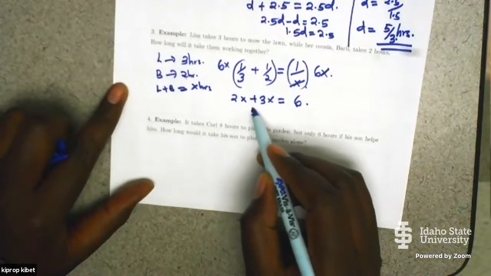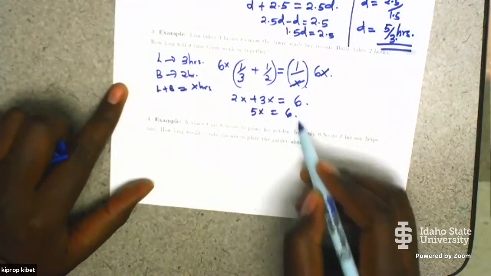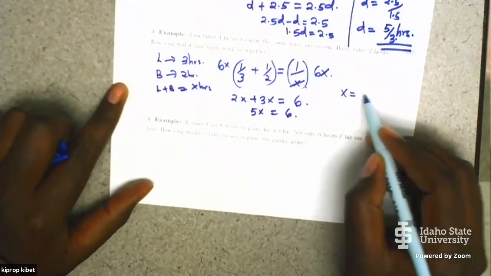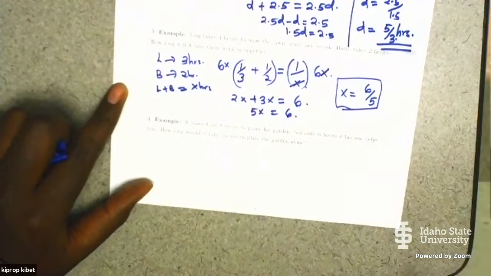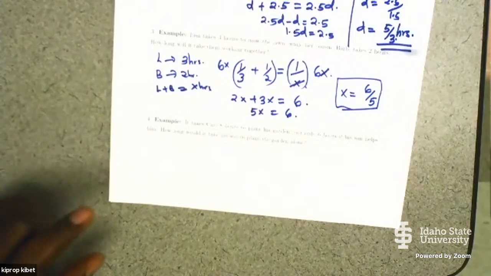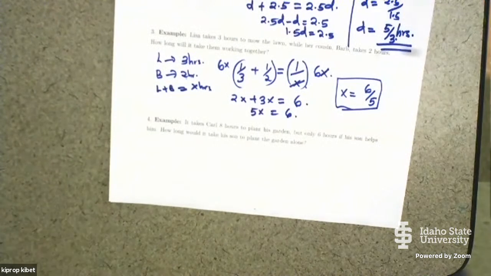So this is 5x equals to 6. So our x equals to 6 over what? 6 all over 5. So both of them will do the job in 6 over 5 hours.